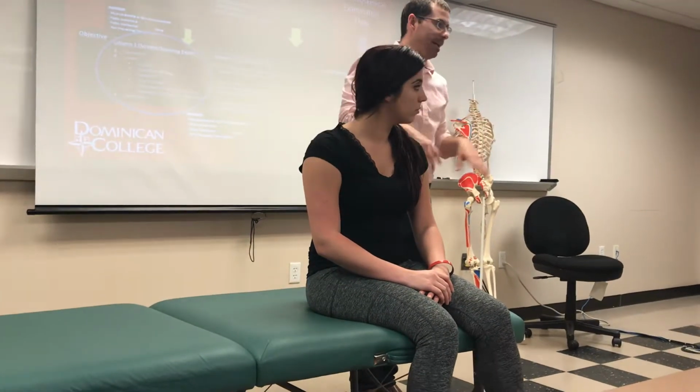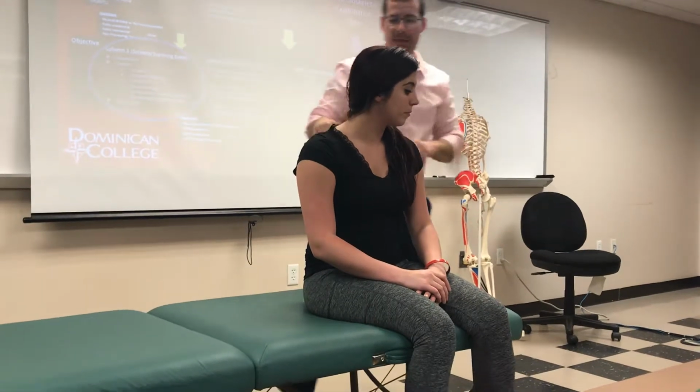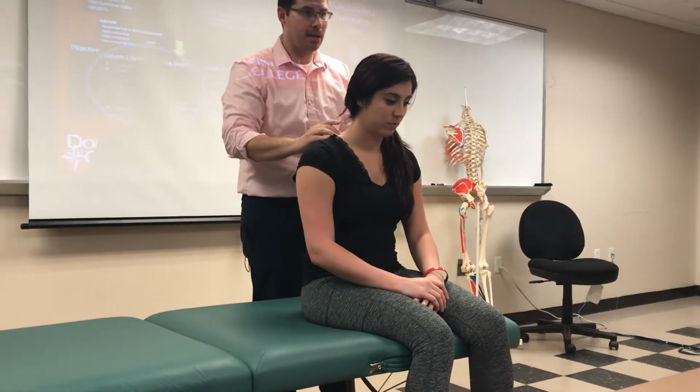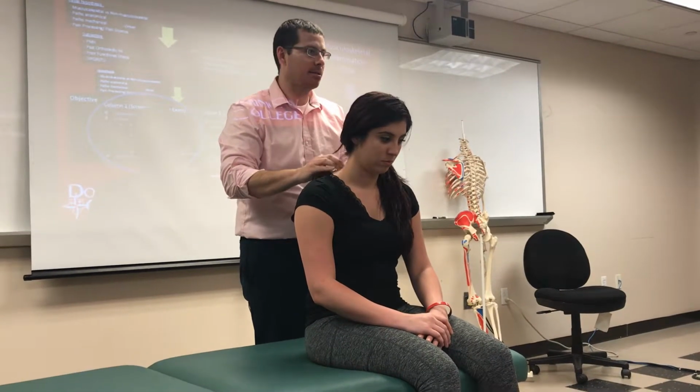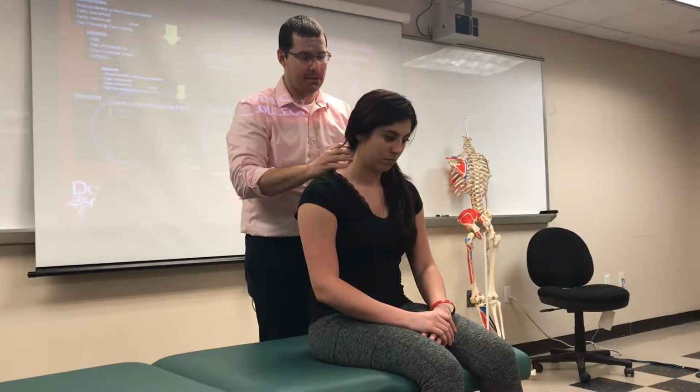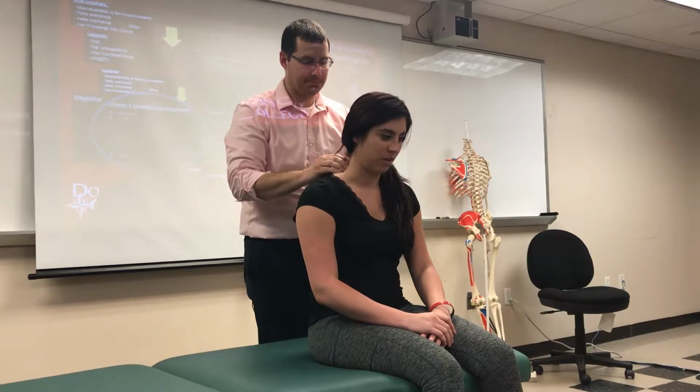That's without even worrying about does it hurt, does it not hurt. You can get into the deepness of it and look for an asymmetry. She has some resting tension in it. Any differences between right and left? The left is more tender.